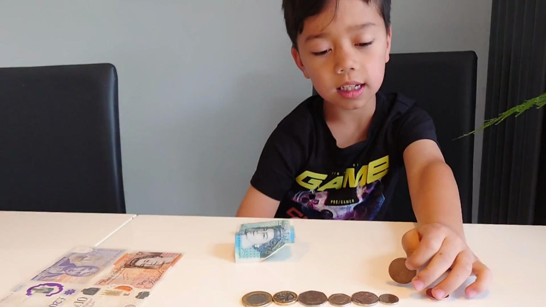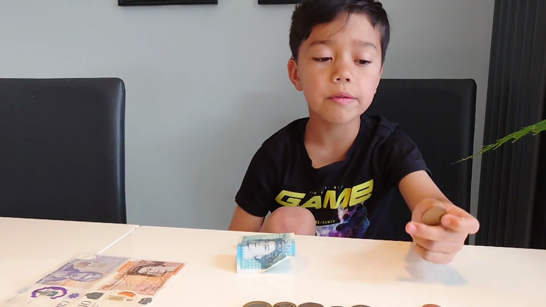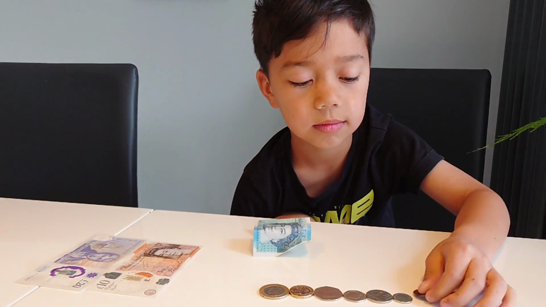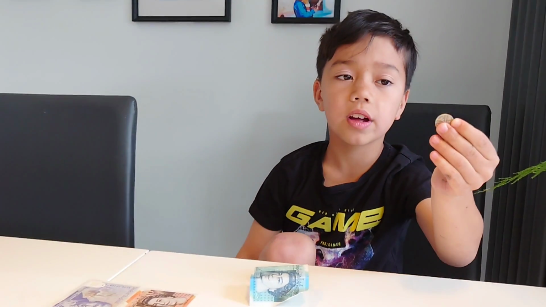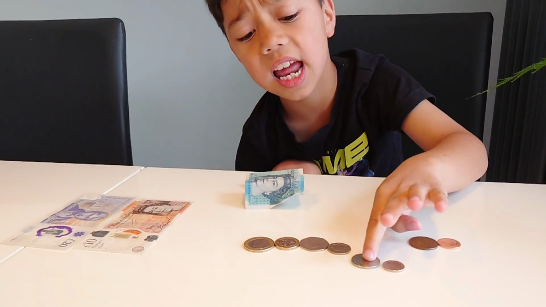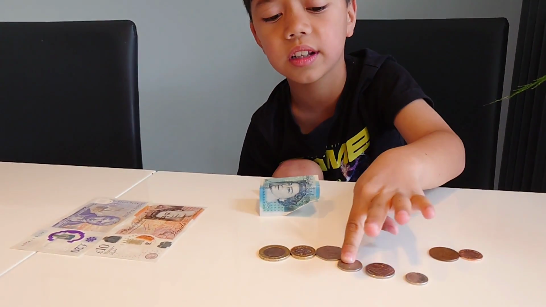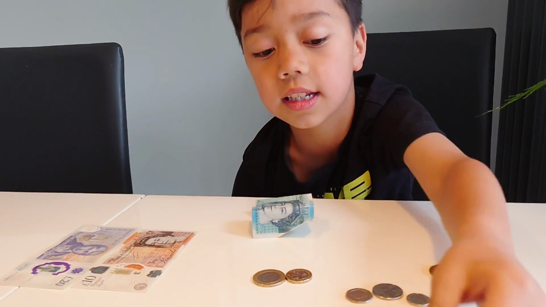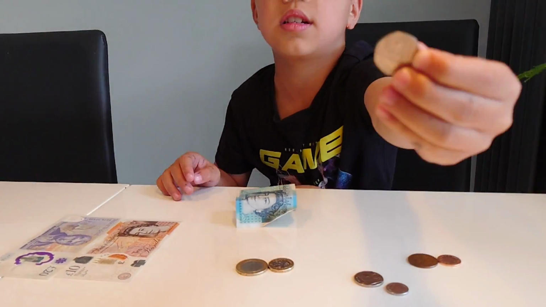This has the second smallest value out of all of them, and the colour is brown. This is 5p, and this is silver. This is 10p, and this is silver. This is 20p, and this is silver.